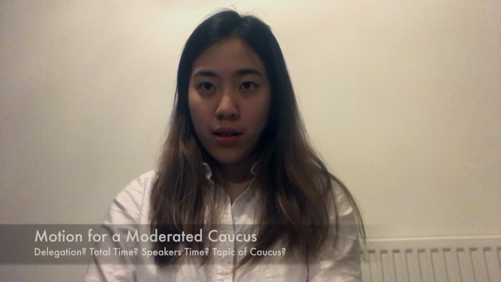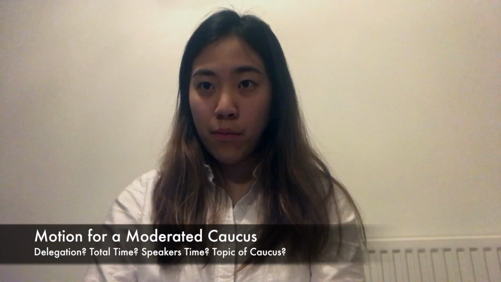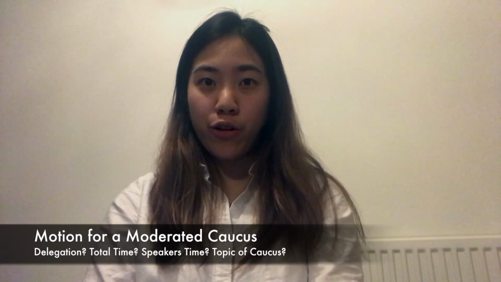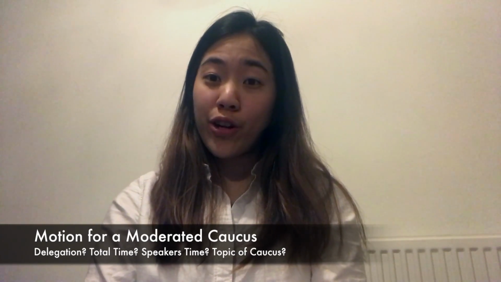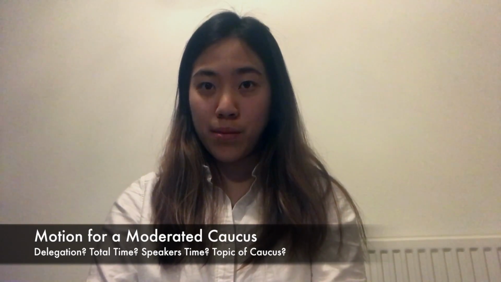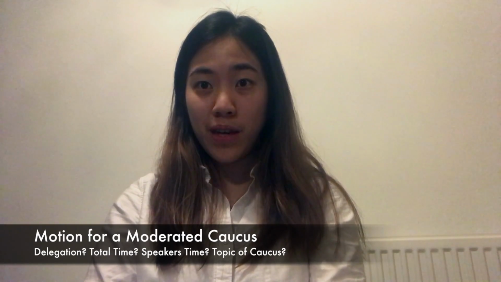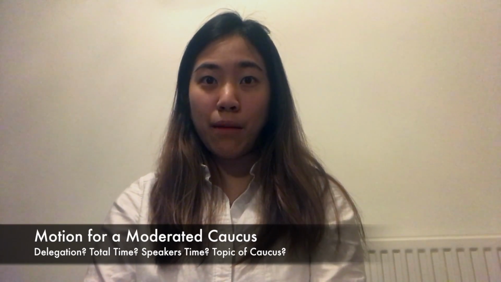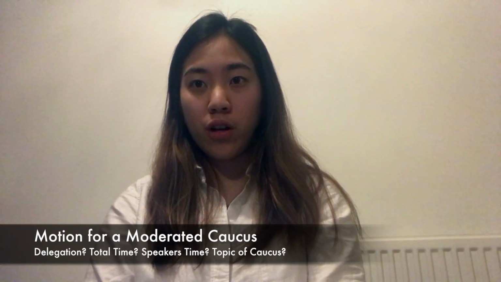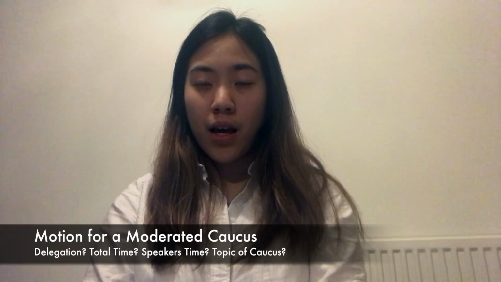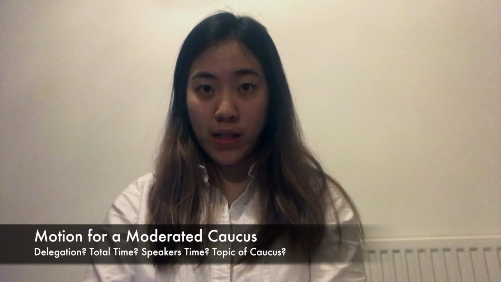So there are several types of motions that can be raised by delegates. One of them is a moderated caucus. This motion is in order at any time when the floor is open and prior to the closure of the debate when the dais asks for any motions. In a moderated caucus, the dais will temporarily depart from the speakers list and call on delegates to speak at the dais' discretion. The delegate making the motion must briefly explain its purpose and specify a time limit for the caucus, not to exceed 20 minutes, and a time limit for the individual speeches itself.